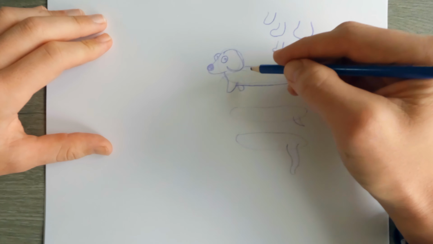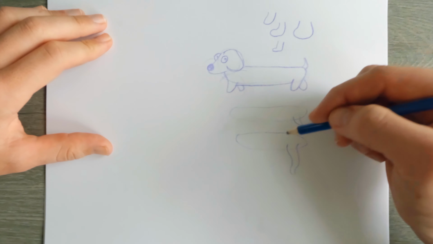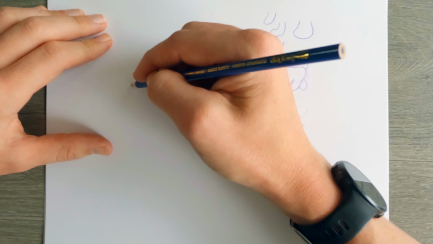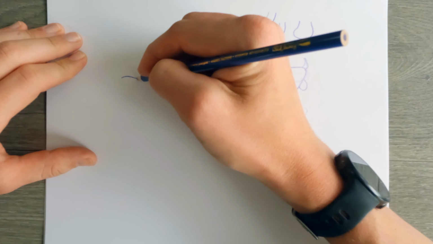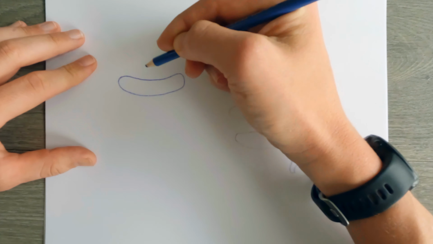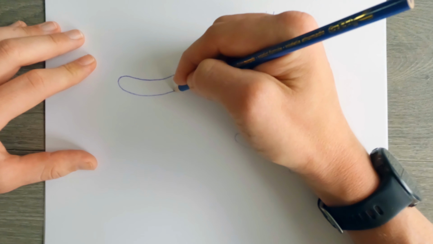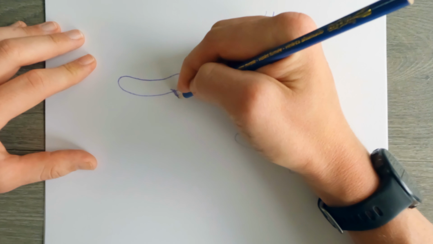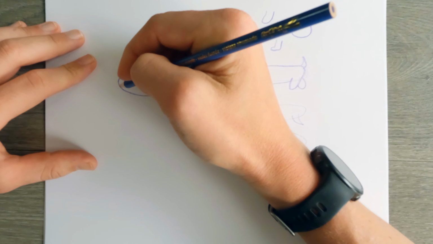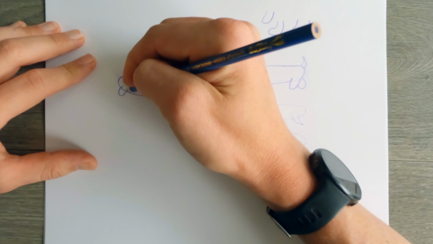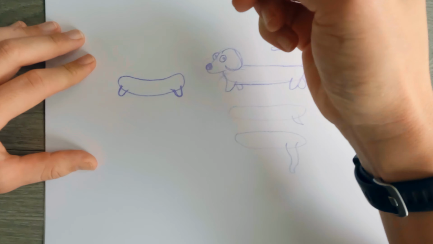I really like the front of this, and I like his snout, but I don't know about the rest of it. I was thinking that maybe I do a little bit more of a hot dog shape, kind of bent in the middle. I kind of like that. Now let's play around with some legs. I like it to be kind of pointy at the bottom, and a little bit more pointy here.